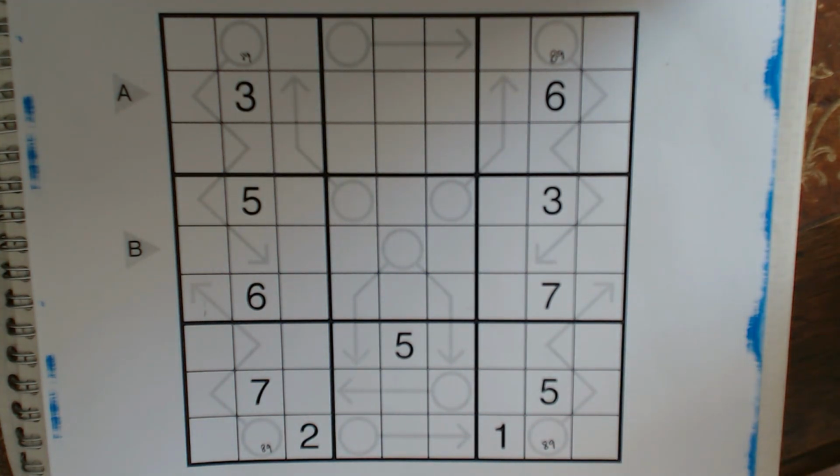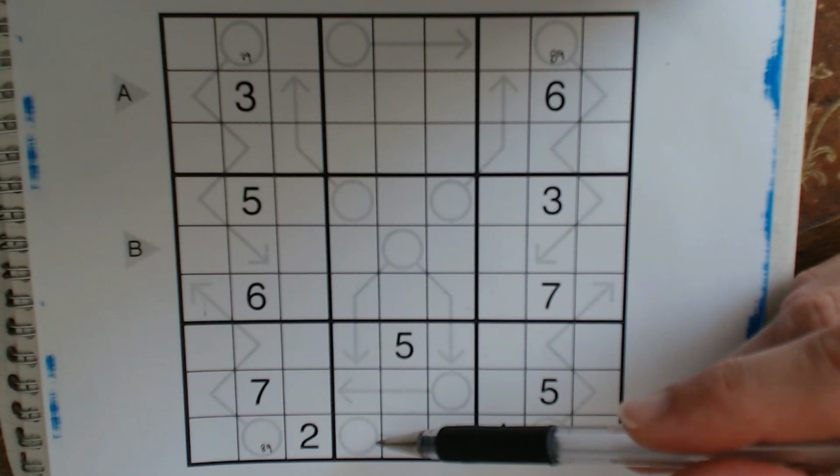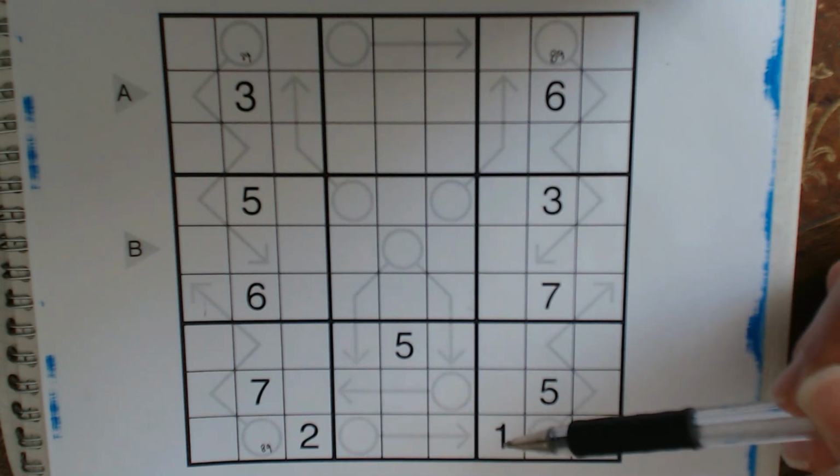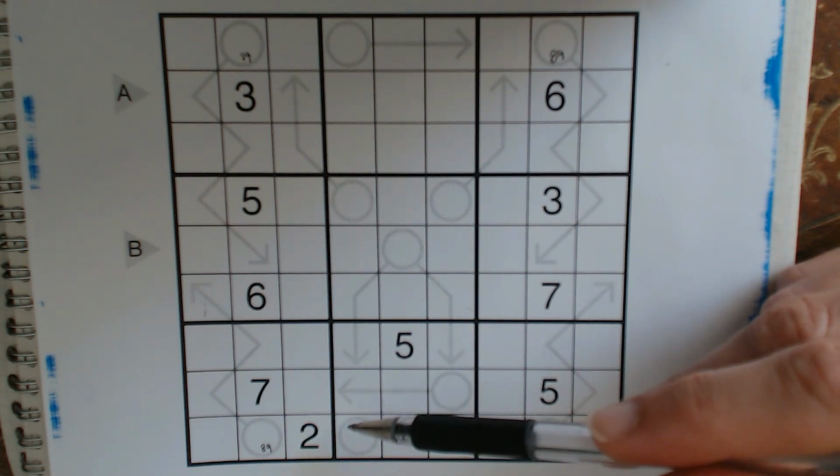and I'm wondering whether we're going to be able to use that, especially down here, in fact, on this box, in order to place some numbers in here, because we've got 1 and 2 that have already been used up.